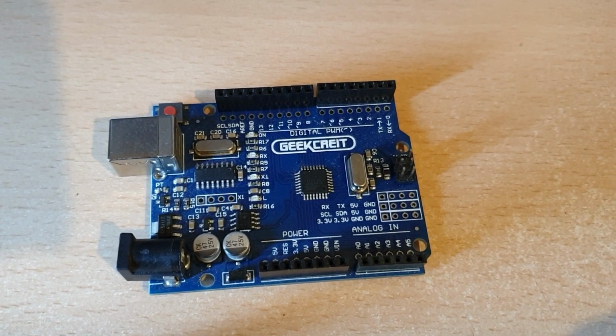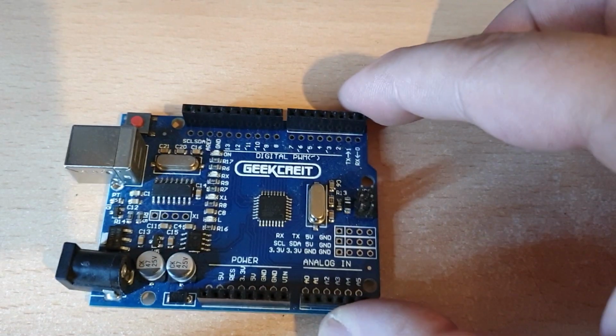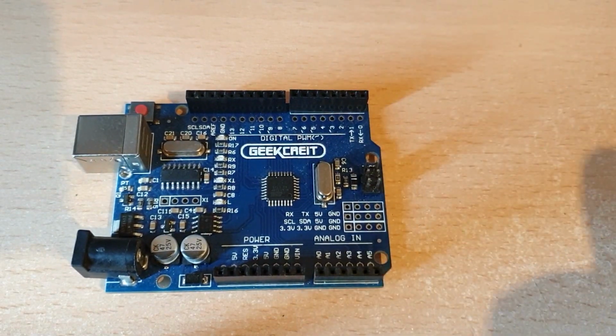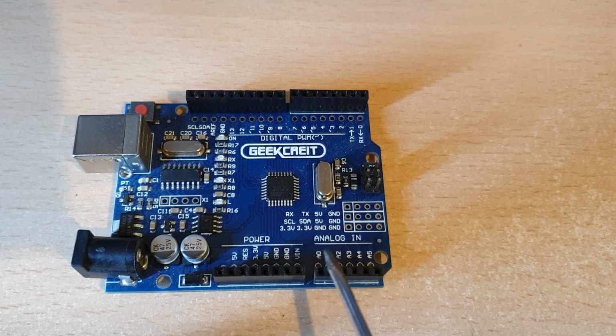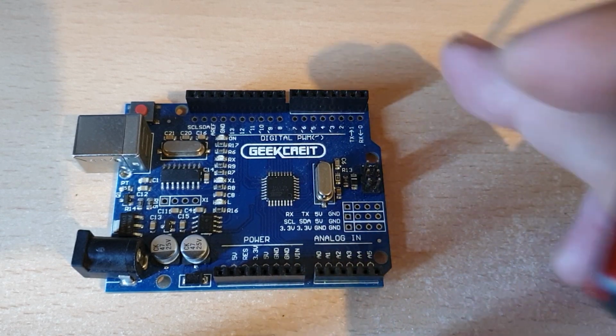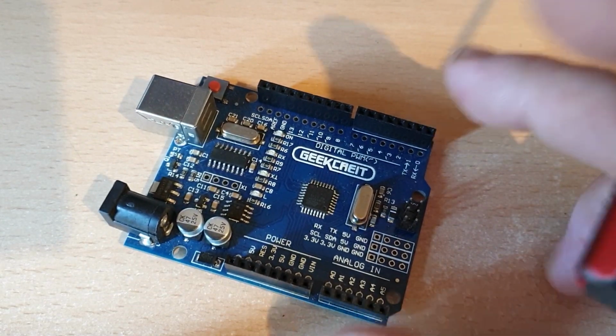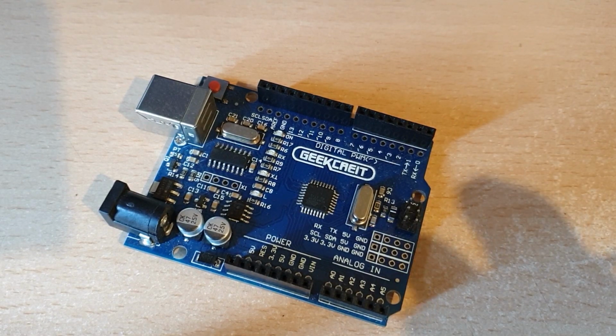So, let's have a look at an Arduino board. This is the most common board you will encounter. It is an Arduino Uno, and it has 14 digital input-output pins, and 6 analogic inputs, although the analogic inputs can be used as outputs as well, as we will see in future videos. So for now let's just say it has 20 pins that we can use to connect the board to the external world.